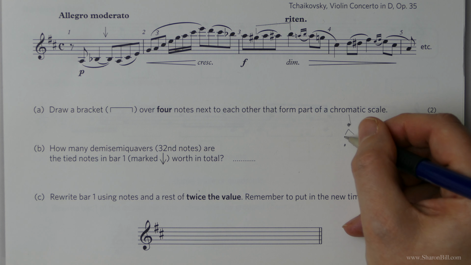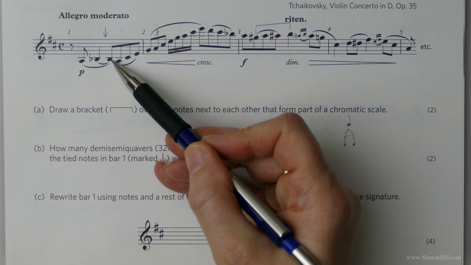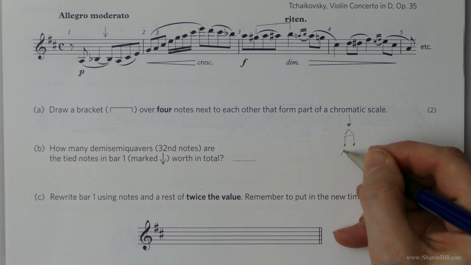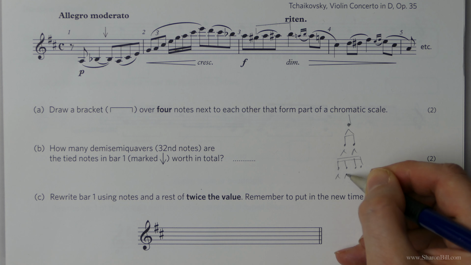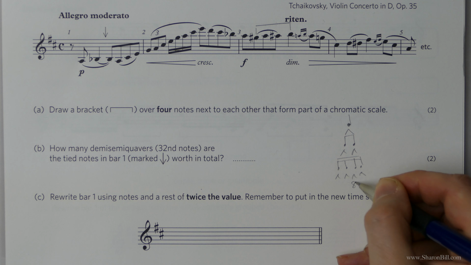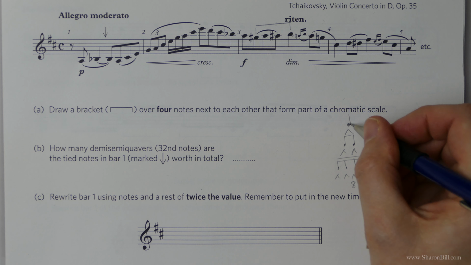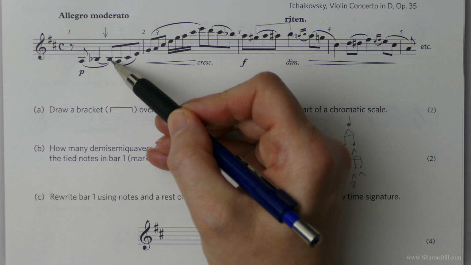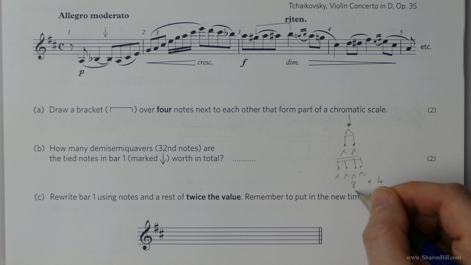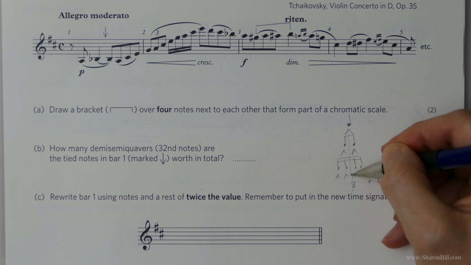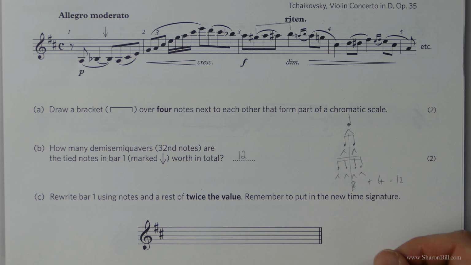So we know that 1 crotchet, 1 quarter note, divides into 2 quavers. We've got a crotchet here, tied, so we'll deal with the tie afterwards. So 2 quavers break down into 4 semiquavers, 4 16th notes. And then if we break those down again, that gives us 8 demi-semiquavers, 32nd notes. So we have 8 notes in a crotchet, a quarter note, and then it's tied to a quaver, which is half that value. So 8 plus 4, half of that value, gives us 12. So there's our answer.